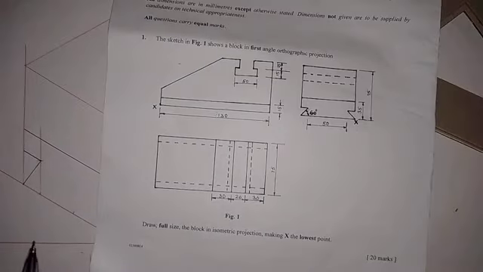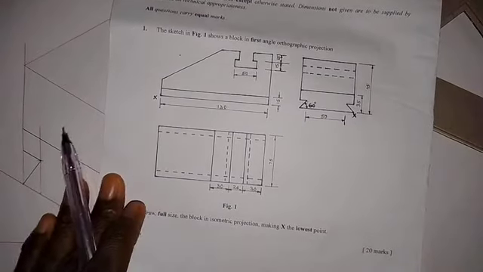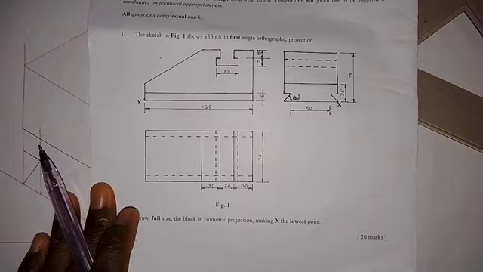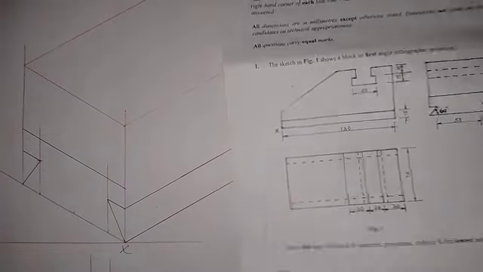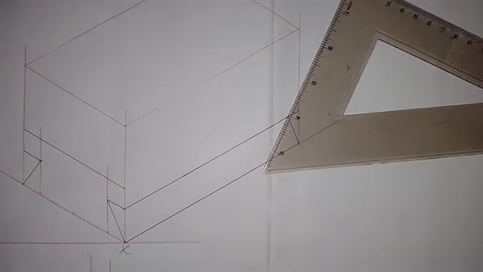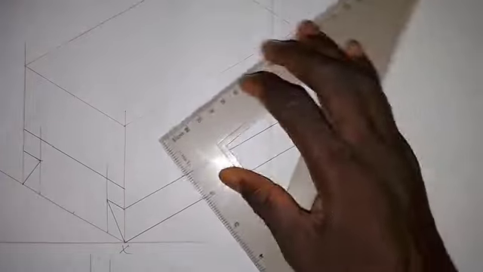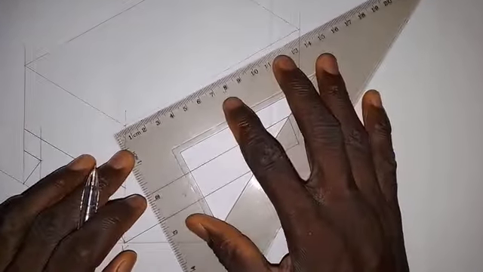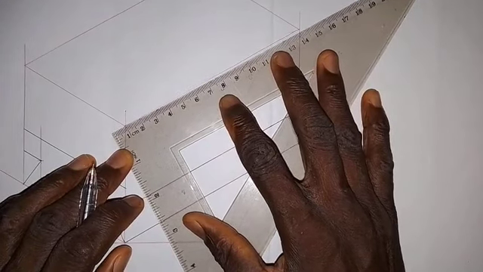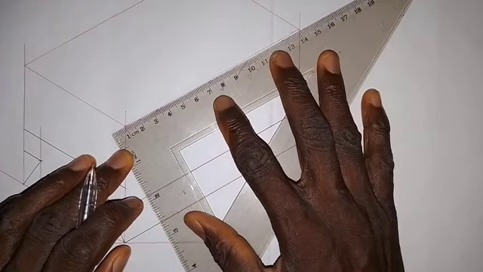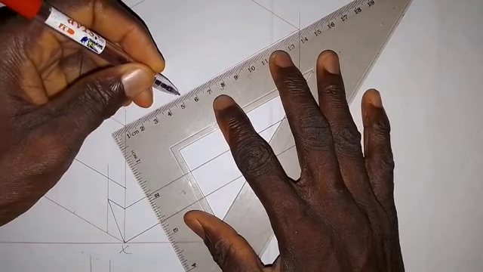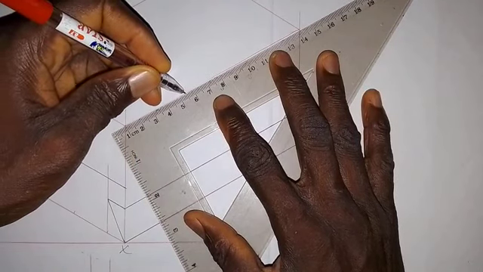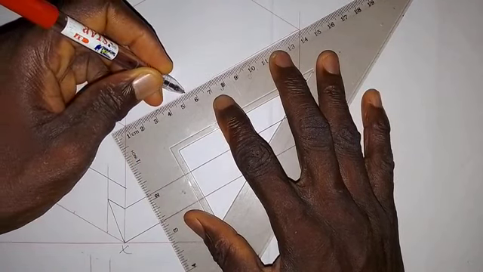So 86, if we subtract that from 130, that's 44 millimeters. So I need to come up here and take 44 millimeters. So I take a measurement of 44 millimeters. So this is 44 millimeters.